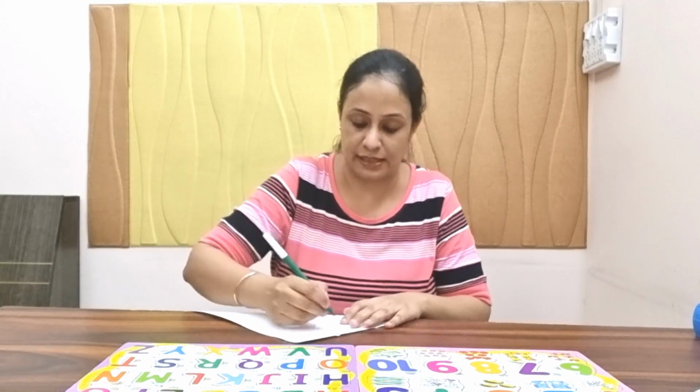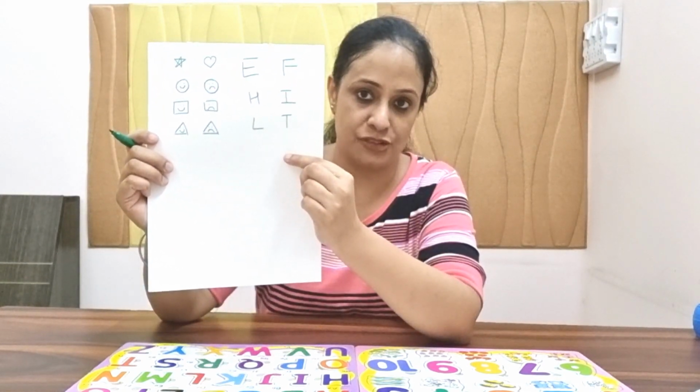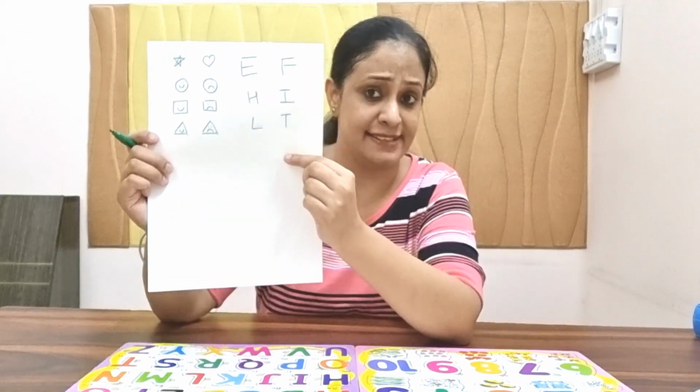Now think about it. Which alphabets really require only standing and sleeping lines? Aren't these the only 6 alphabets that have that feature? E, F, H, I, L, and T. So why don't you just focus on these so that the child finds it easier to start writing.